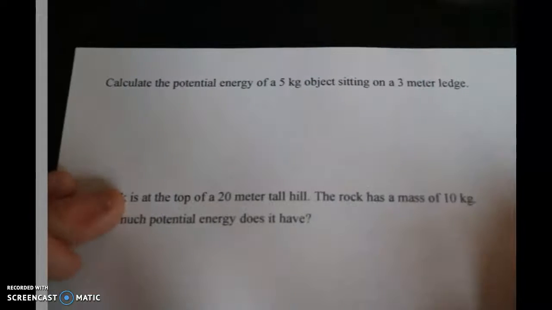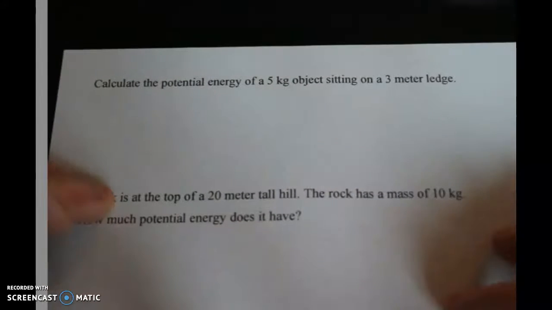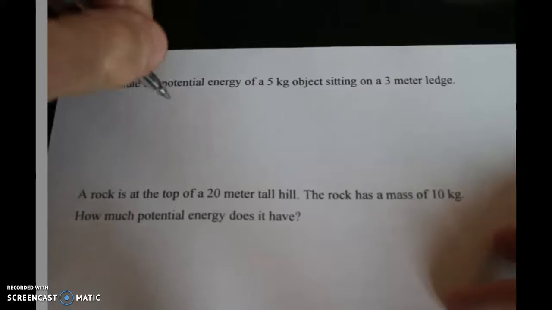All right, now this is the bottom of page 12, and I changed the format a little bit so it's easier for me to write a little bigger. I just wanted to go through some of these examples just to give you a little help, because at this point, like I said, we're doing a lot of different equations and it can get a little confusing.